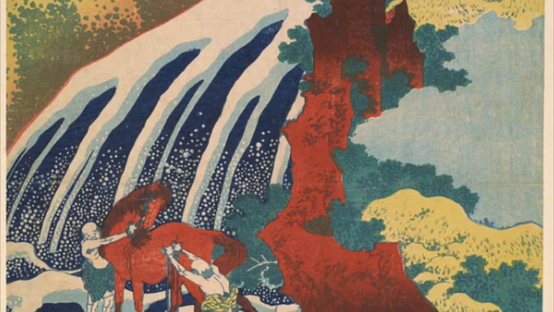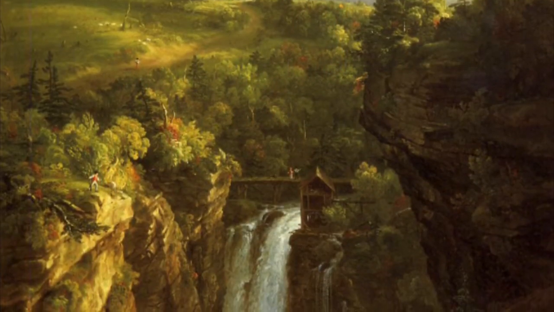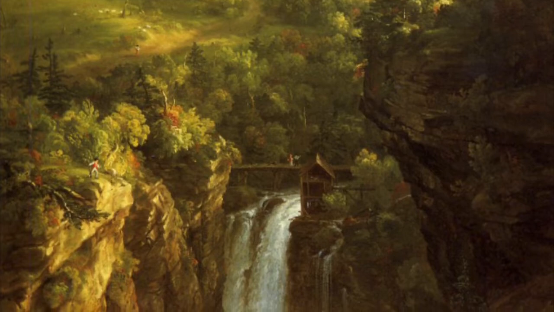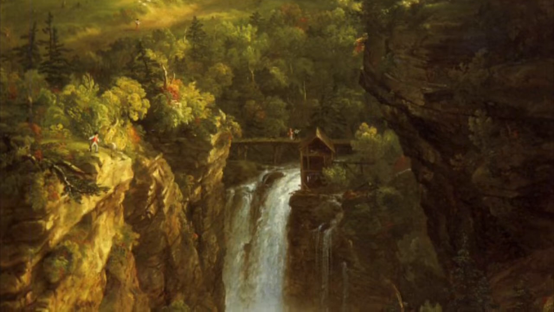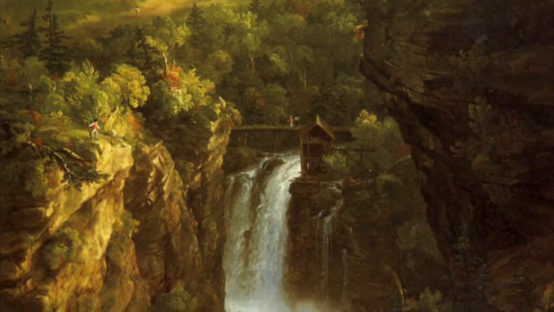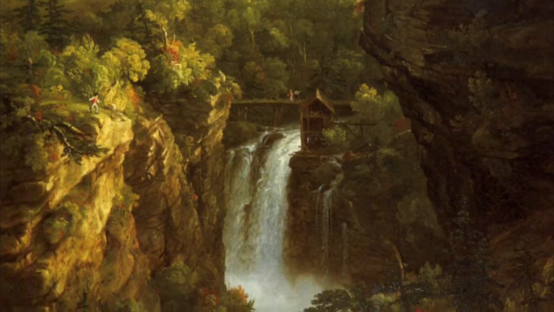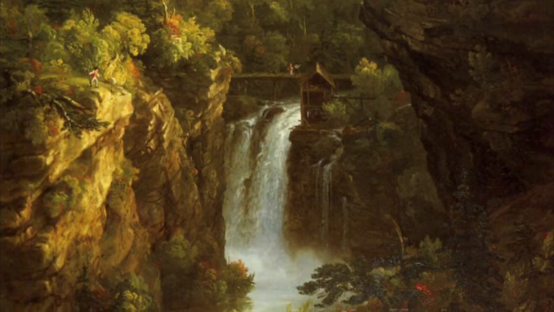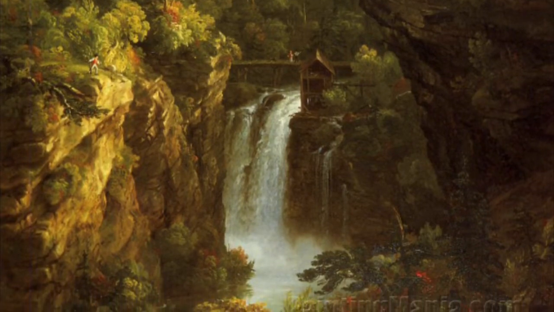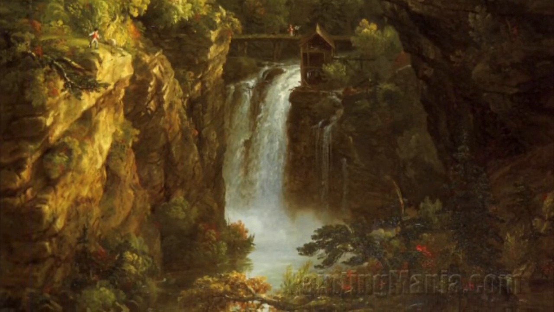This is a Japanese woodblock print by a famous Japanese artist named Hokusai. This painting is by an American artist named Thomas Cole from 1847, and it's a painting of the Genesee River, either in Pennsylvania or New York. Thomas Cole went and sketched out in nature and then went back into his studio and painted in oils. He's also known for romanticizing landscapes, or trying to make them look even more beautiful than they were in person.